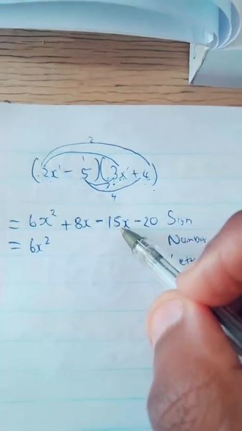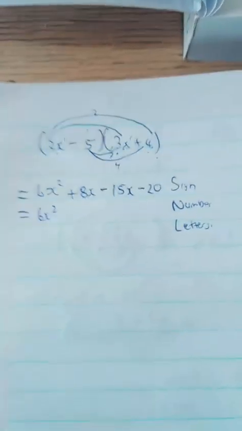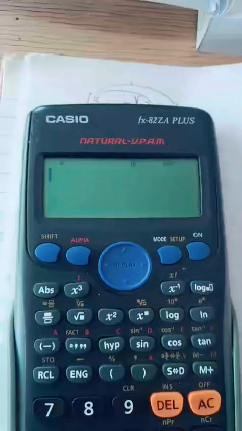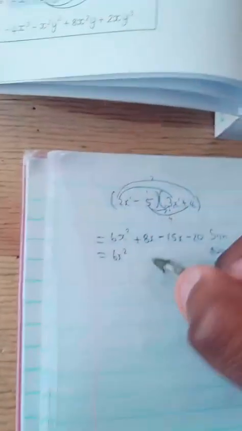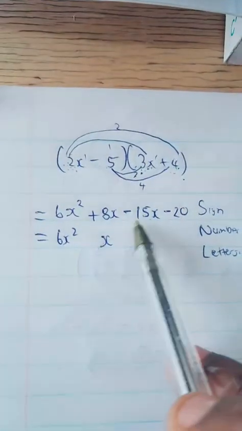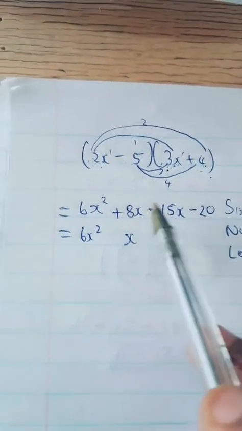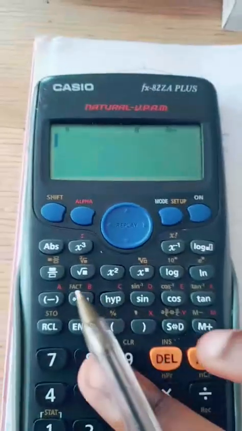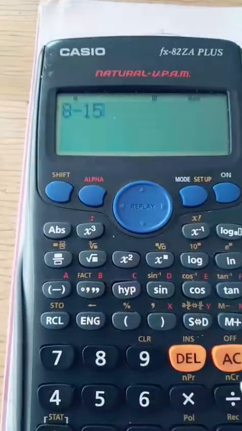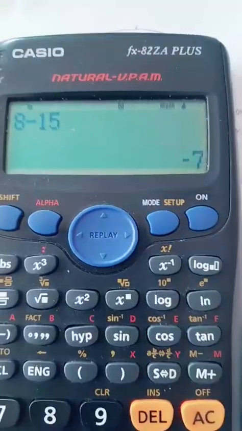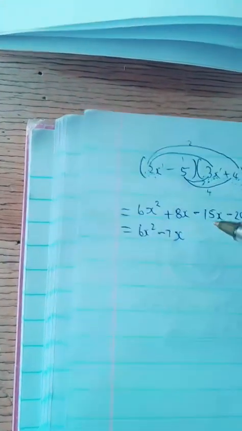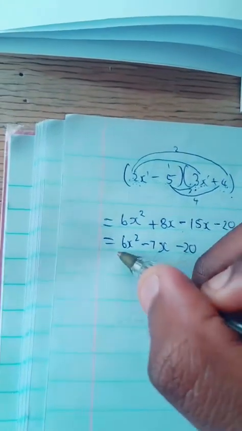Finally, 6x squared. What's 8x minus 15x? Take your calculator if you are not sure. You know that the variable will stay as x. All you need to do now is add and subtract the coefficients. What's 8 minus 15? You don't want to butcher this. So we say 8 minus 15, negative 7, negative 7x. Minus what? Minus 20.